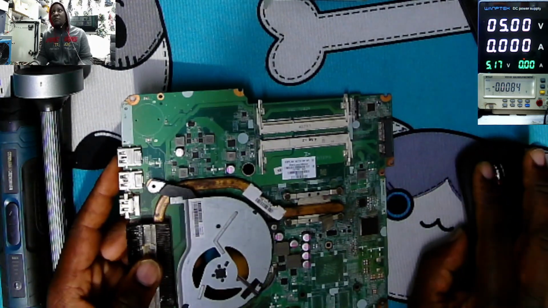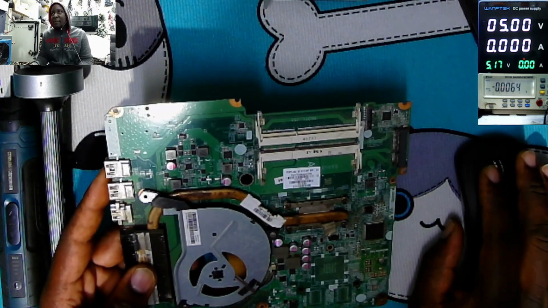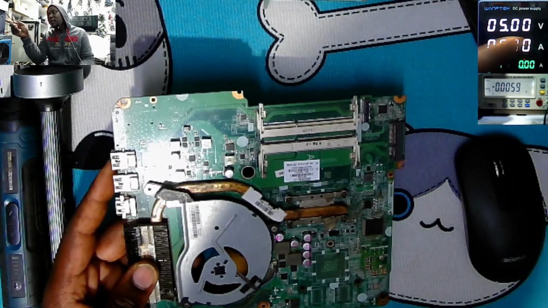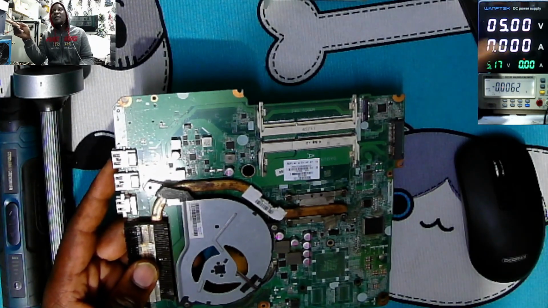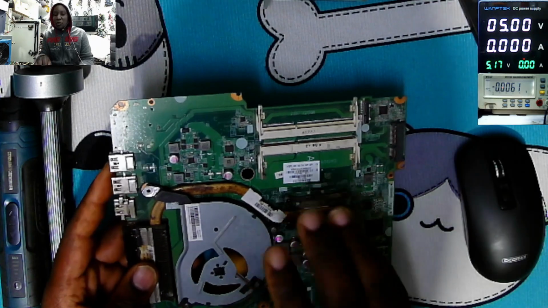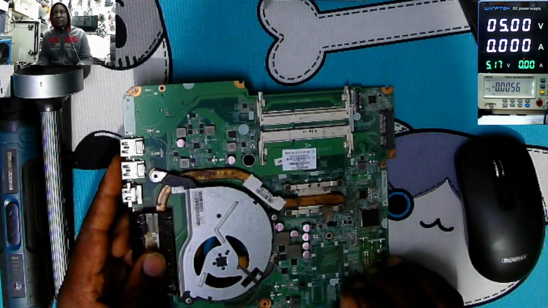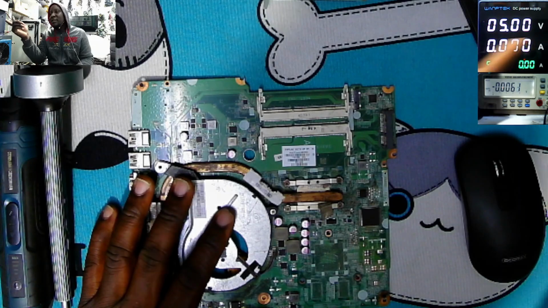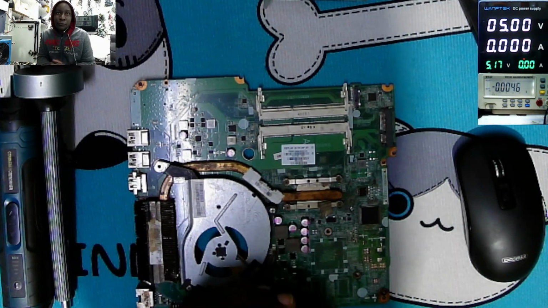Because the idea of the variable power supply, you see here, here's 5 volts, and here I'm seeing the current that is being drawn by that particular motherboard. Unlike a laptop charger, you can't see this current. How do you see the current?